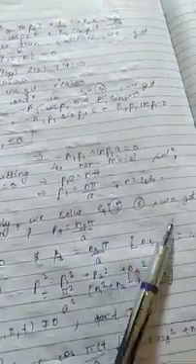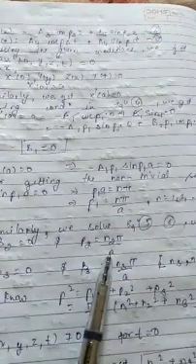Solving equations 5 and 6, we get b2 = 0, b3 = 0, and p2 = n2π/a, and p3 = n3π/a. And as we know that p² = p1² + p2² + p3², putting all the equations, we get p² = (π²/a²)(n1² + n2² + n3²).